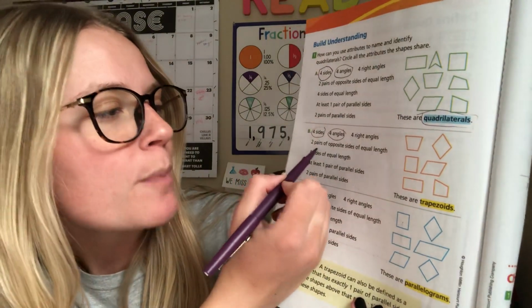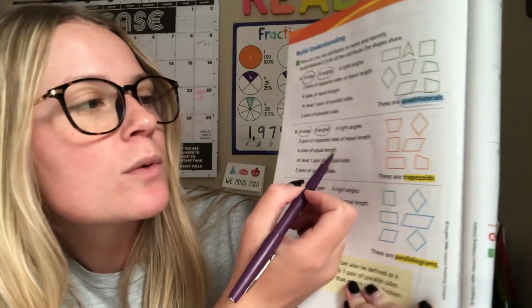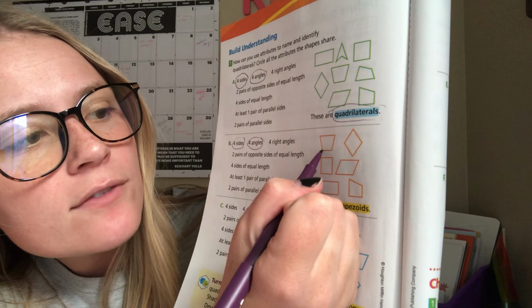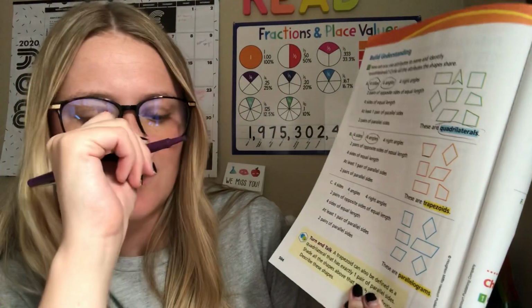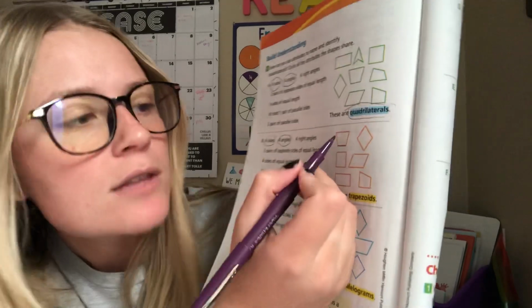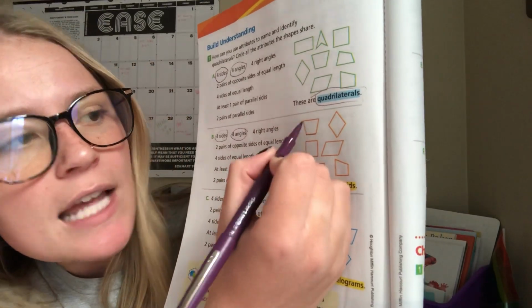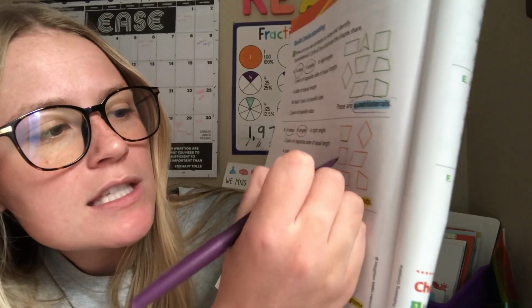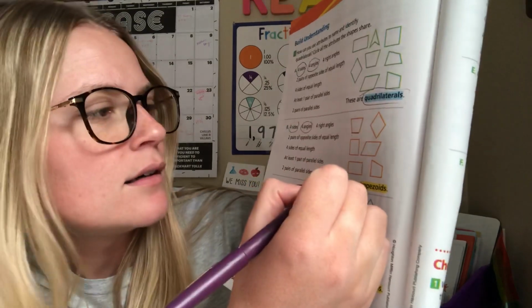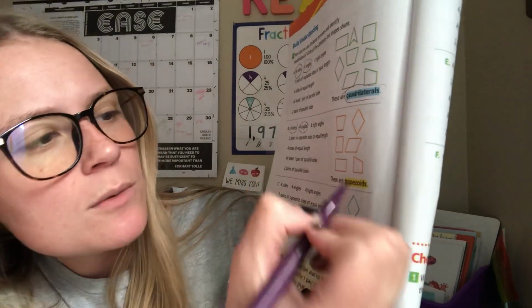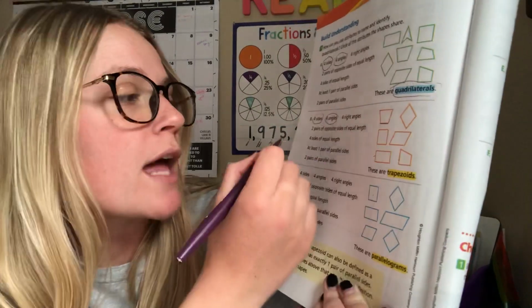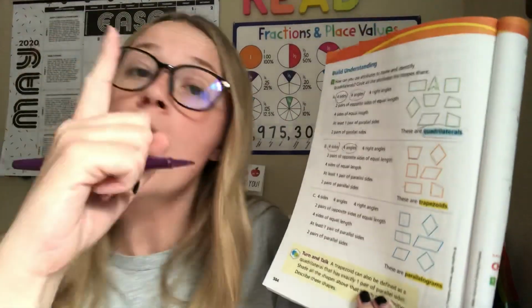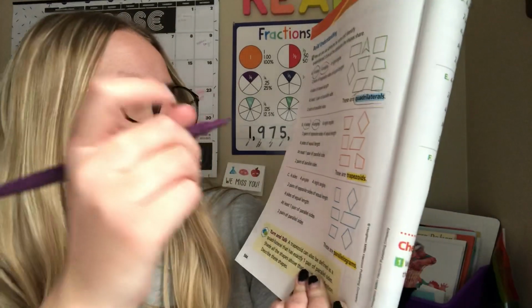Do they have 2 pairs of opposite sides of equal length? Okay, so we have 2 pairs of opposite sides of equal length. No, they don't, because those are the same, but those are not. Those are the same, so that one is. That one doesn't work. Or this one does work, but this one doesn't work. So no, not that one.